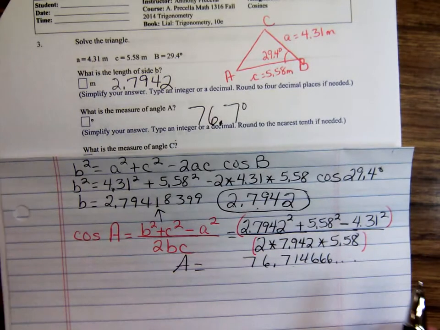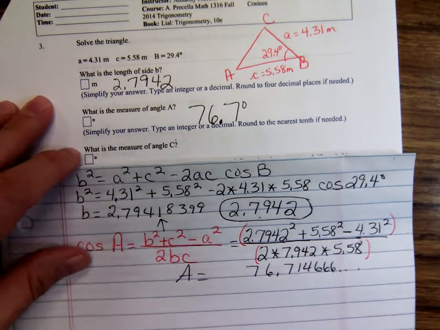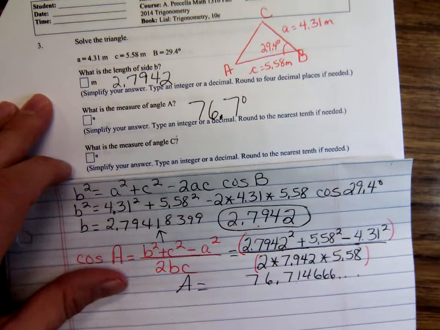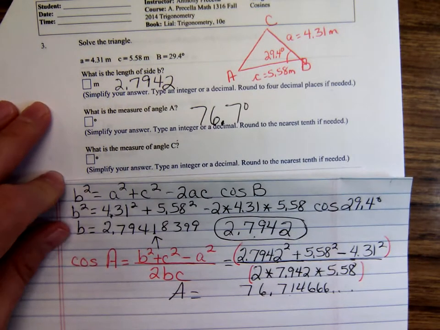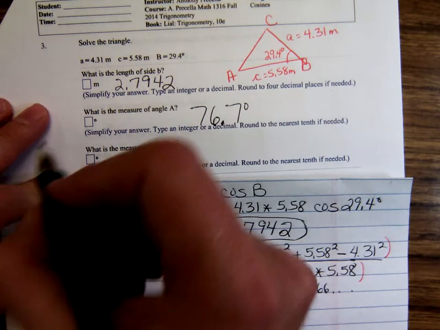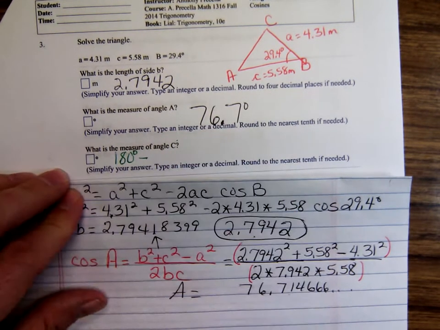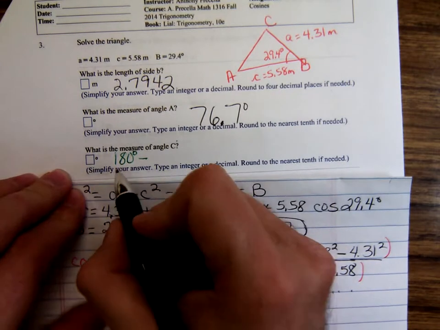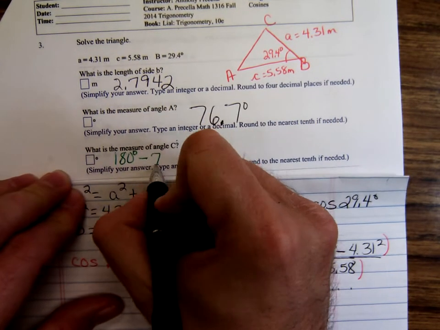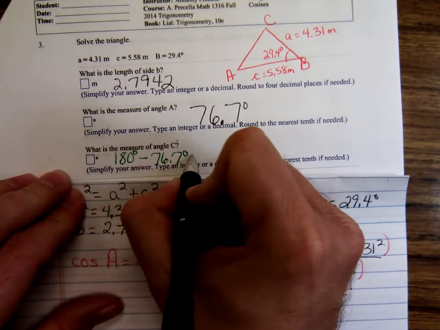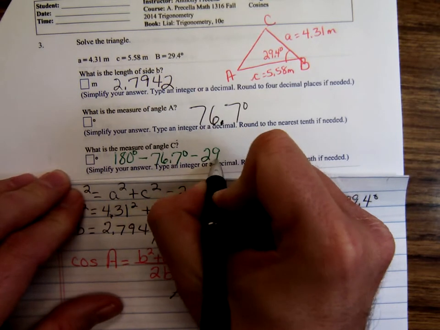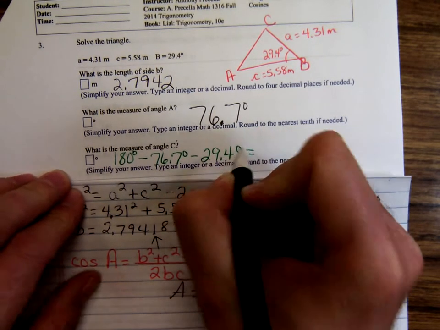And almost finished here. To find angle C, you don't need to use any trigonometry. Just use a little fact from geometry. The three angles should add together to give 180 degrees. So 180 degrees minus 76.7 degrees minus 29.4 degrees.